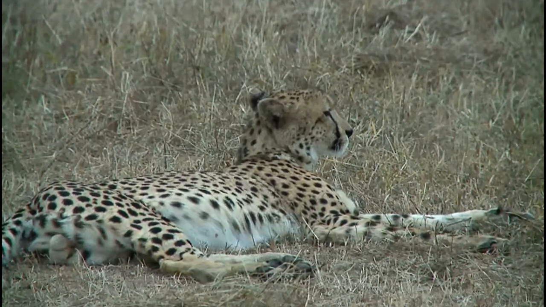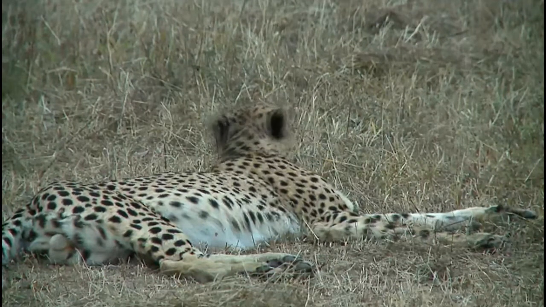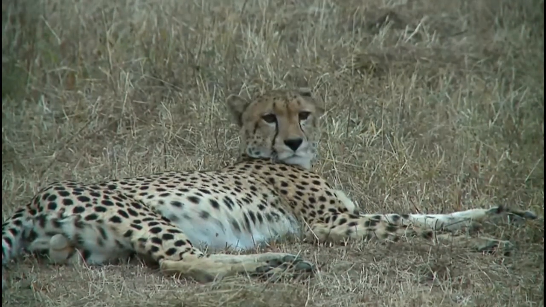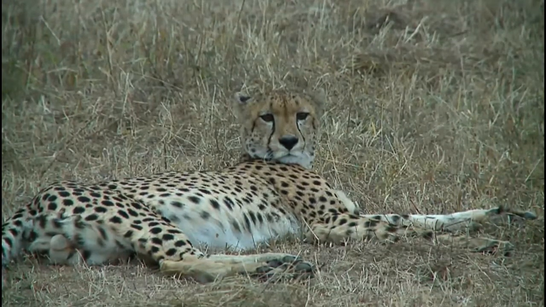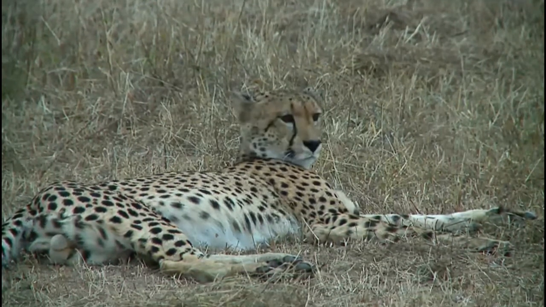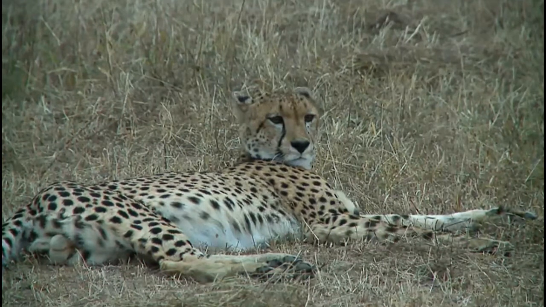I would say that the habitat type, the vegetation that occurs in an area, very much dictates the number of prey species that are in an area, and that will always have an influence on the population of the predators that occur there.